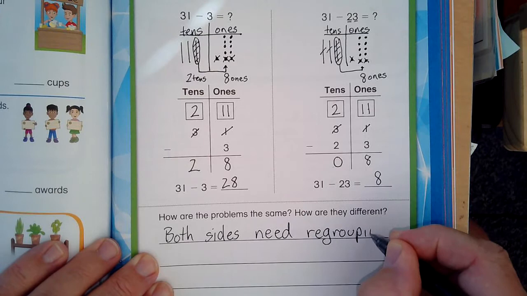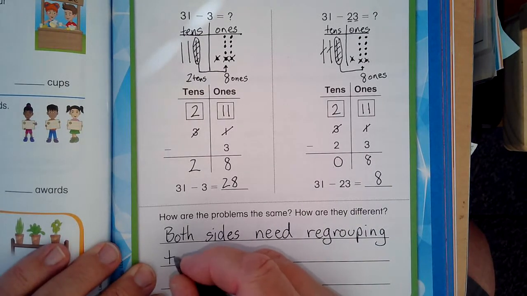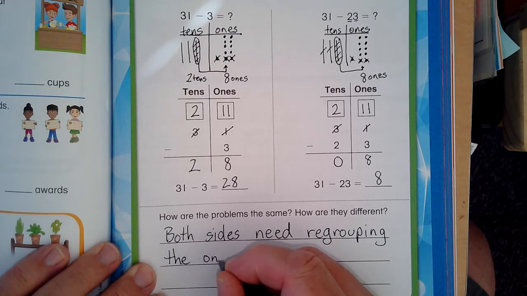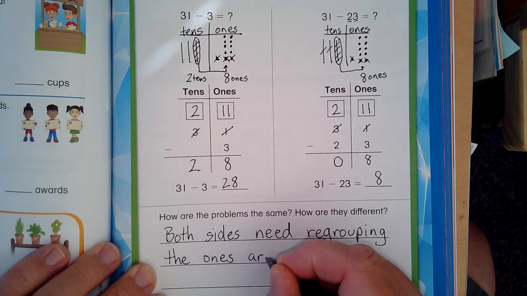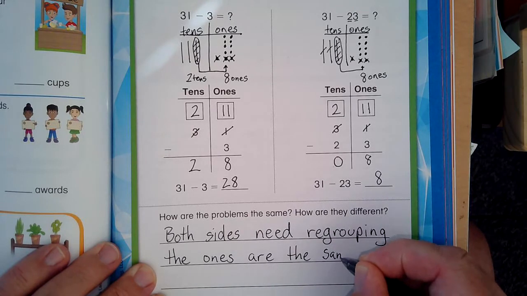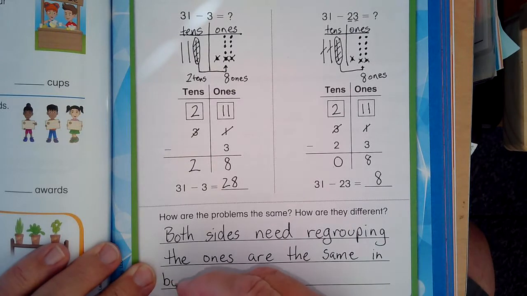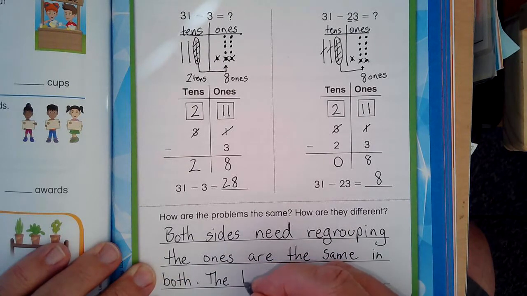The ones are the same in both problems. The 10s are different.